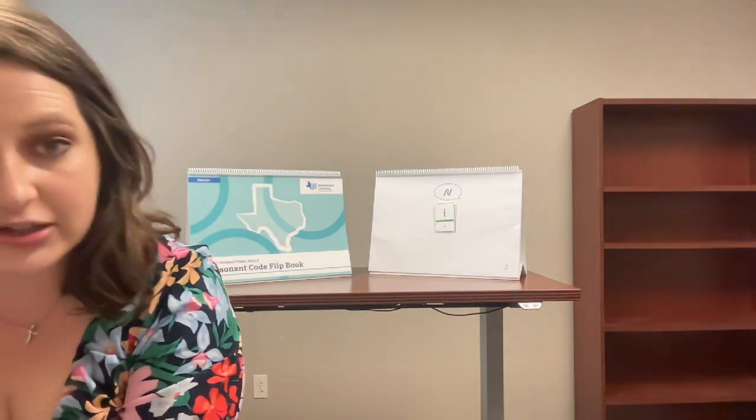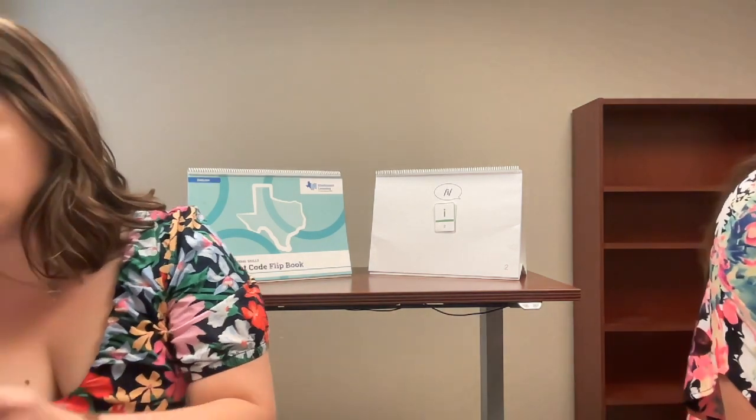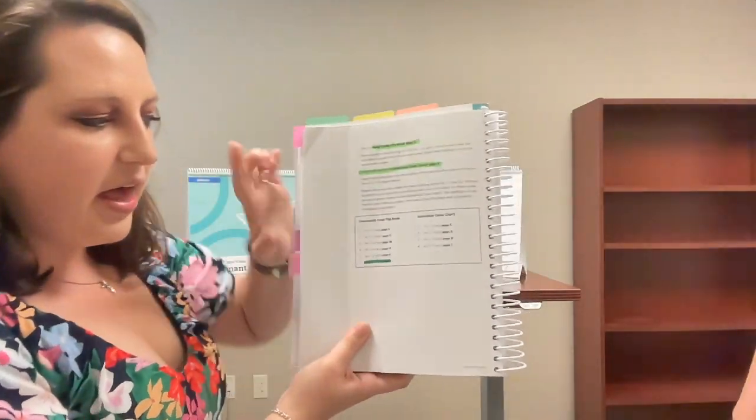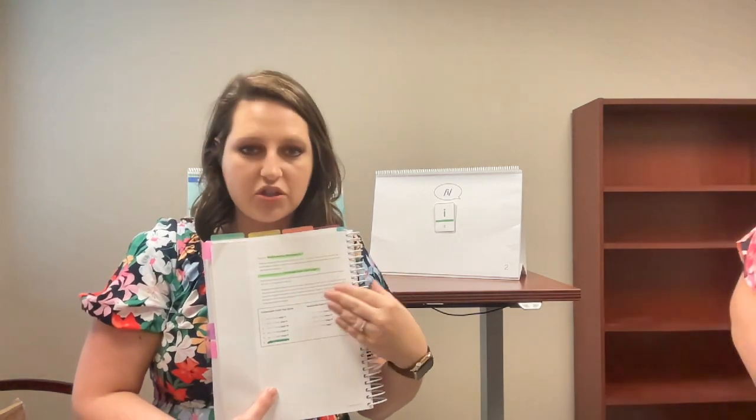For example, if you look in your TE, you will notice that on the bottom of page 24, there are a lot of consonants, but you did not have any directions to implement and introduce your consonant code flipbook. So you need to make sure that you take the time to introduce your consonant code flipbook here.